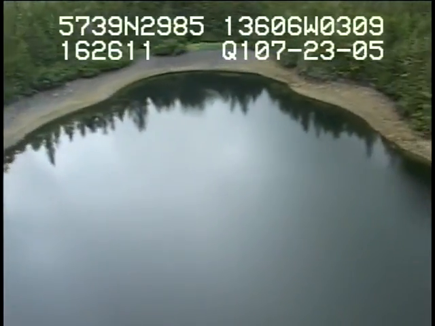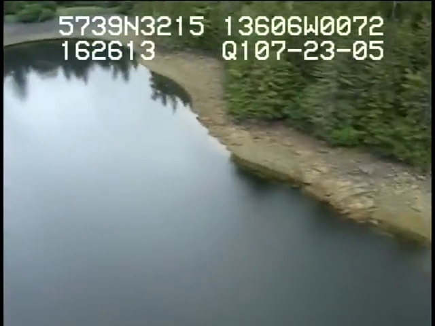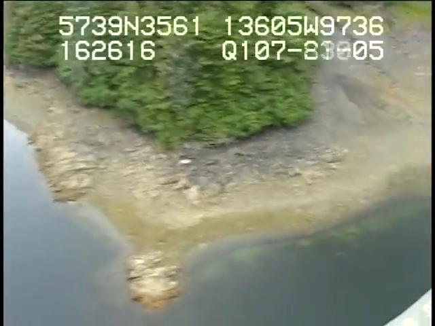Can we go a bit slower? I know it's hard. That's an old homestead or something there. Homestead.